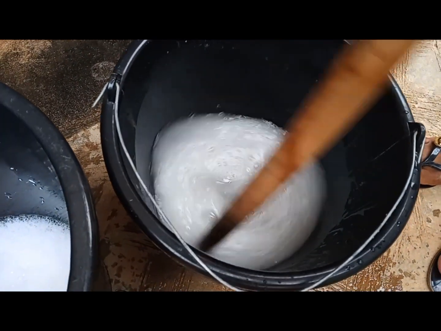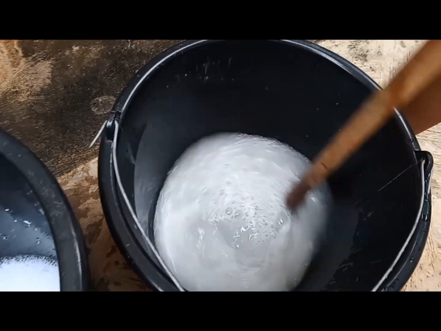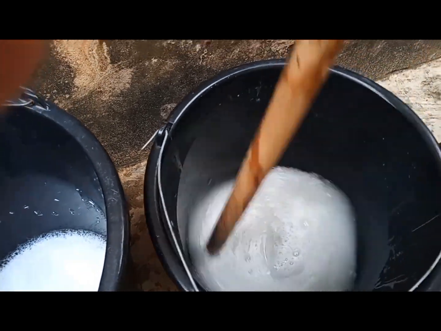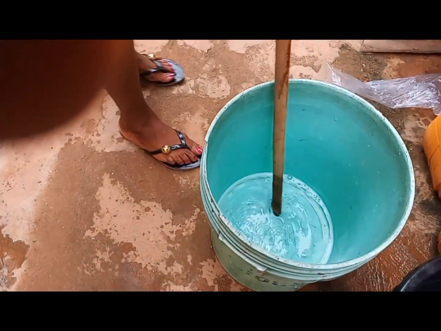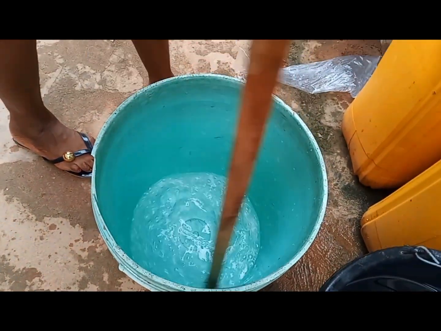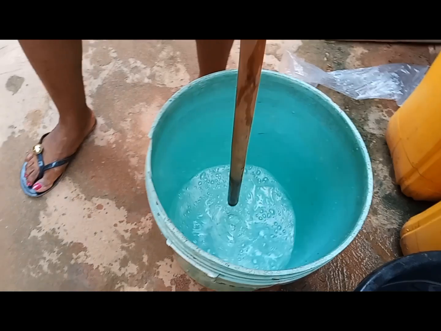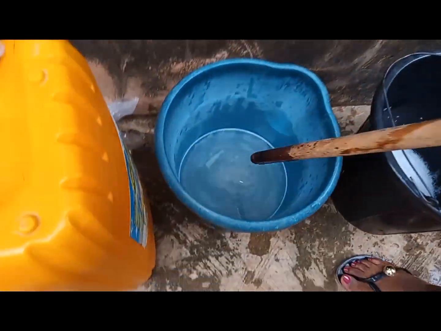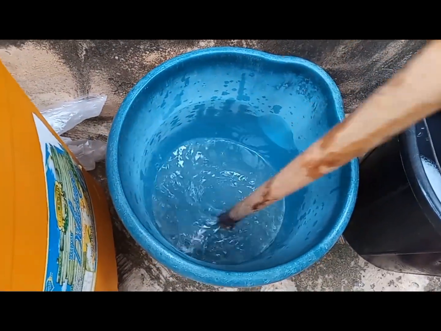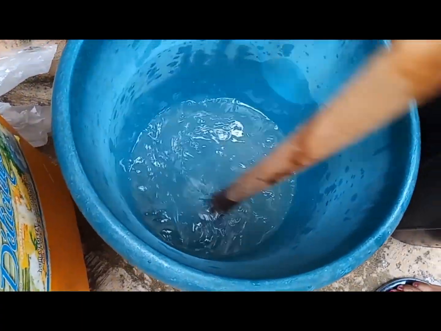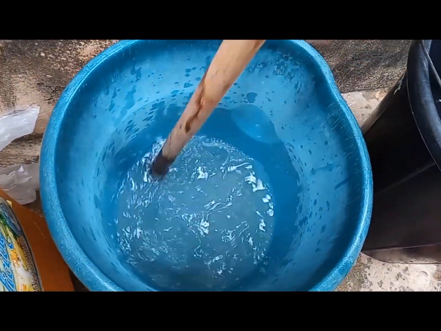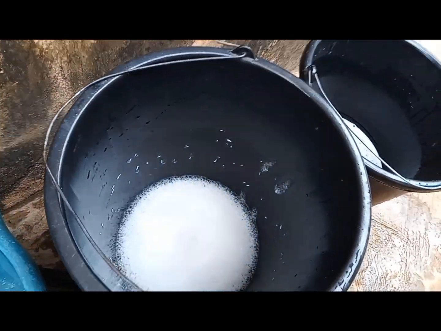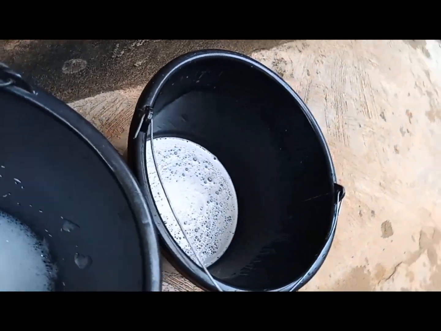So we mix. All right, let's rinse the stirring stick before we mix. We mix our caustic soda, soda ash. Let's mix soda ash. So our soda ash has turned to water. Let's see it. So this is soda ash. This is rice. And that is caustic soda.